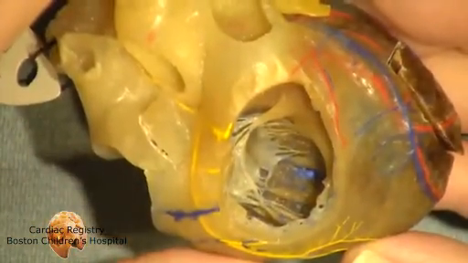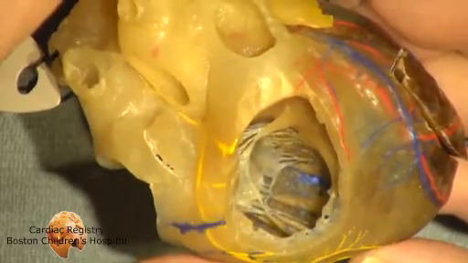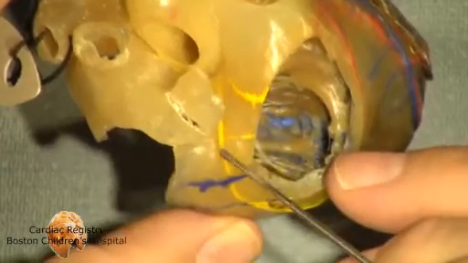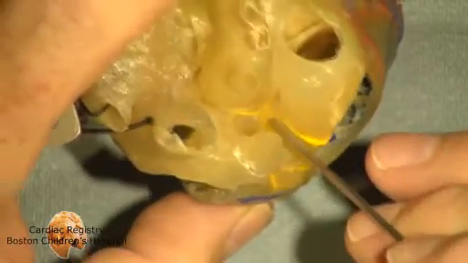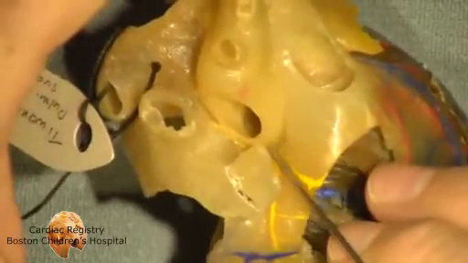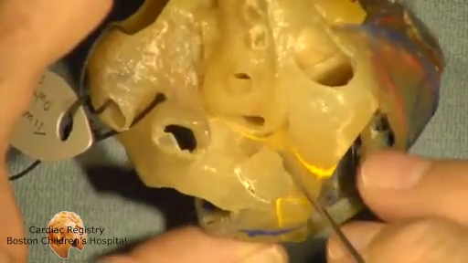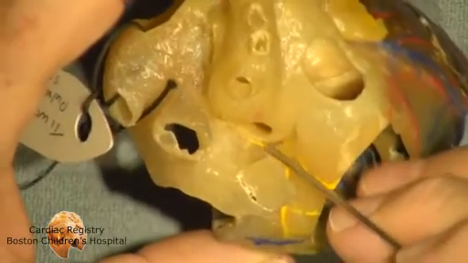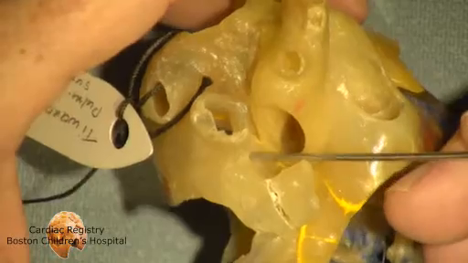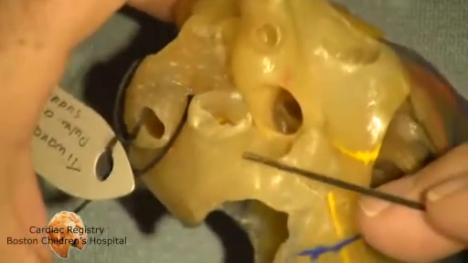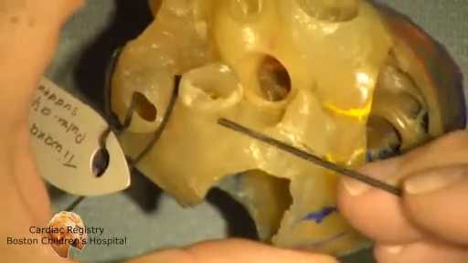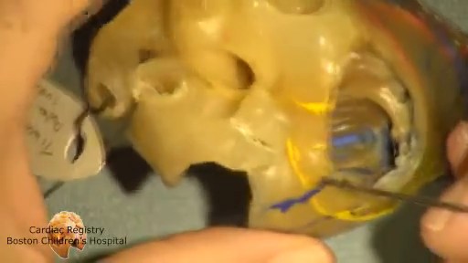This heart specimen has been injected to show the coronary arteries. Yellow plastic was injected into the right coronary system. Here we see the right coronary artery arising right and anterior from the aortic root. The first branch is the sinoatrial node artery, which passes here toward the sulcus terminalis between the atrial appendage and the superior vena cava.